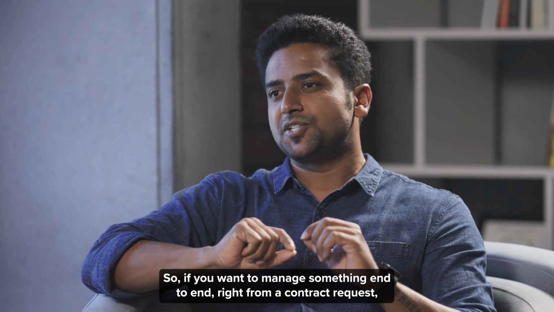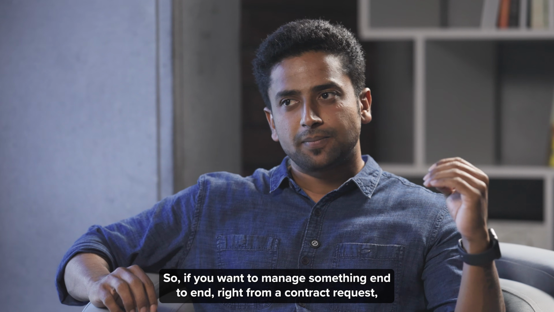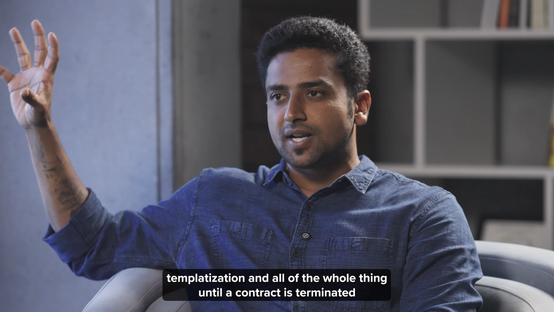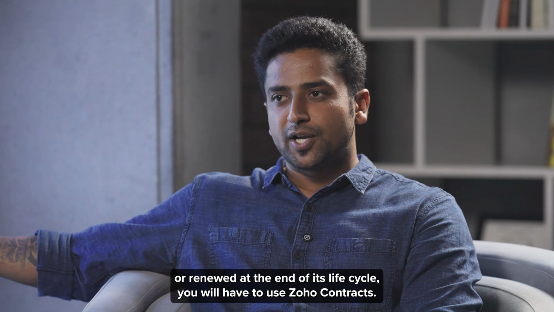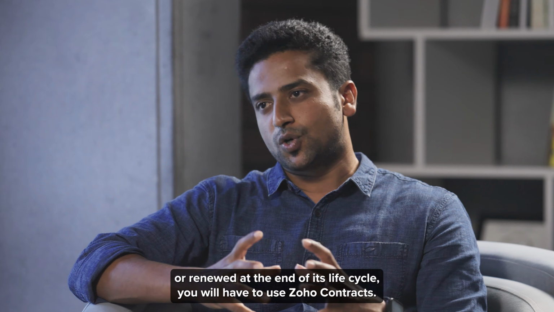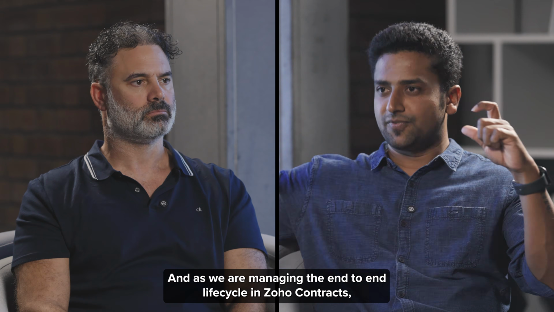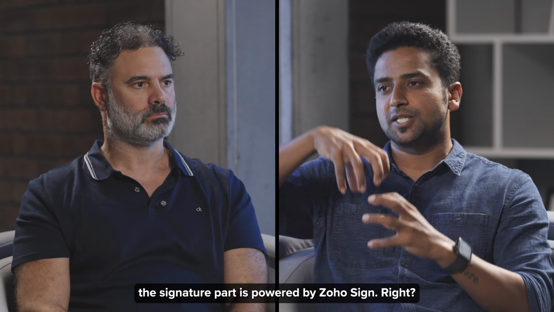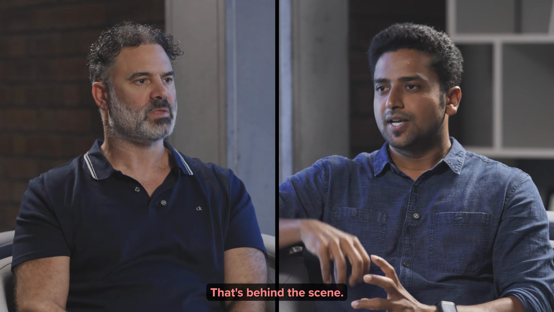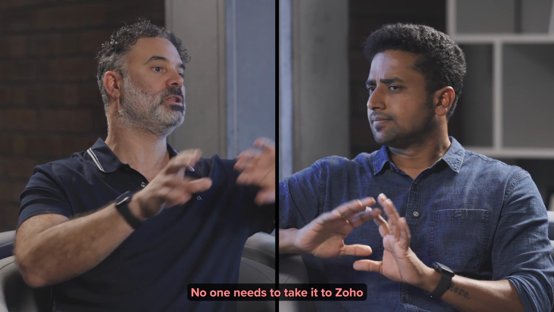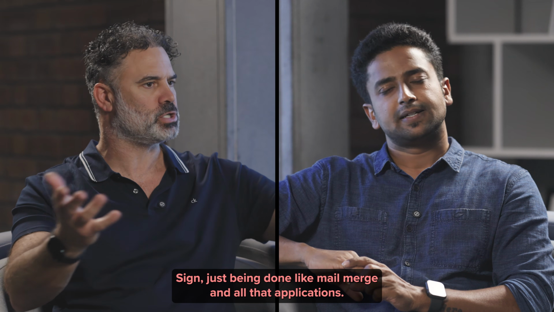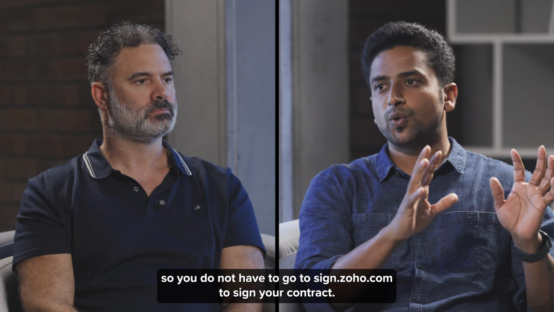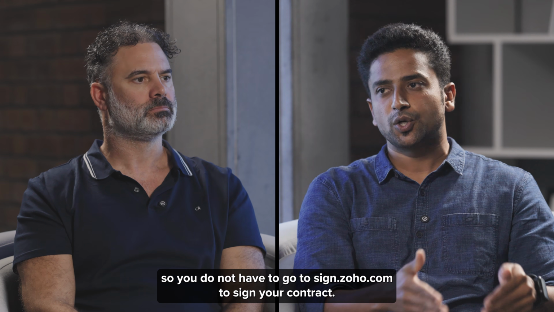So if you want to manage something end-to-end, right from a contract request, templatization and the whole thing until a contract is terminated or renewed at the end of its life cycle, you will have to use Zoho Contracts. And as we are managing the end-to-end life cycle in Zoho Contracts, the signature part is powered by Zoho Sign, right? That's behind the scenes. No one needs to take it to Zoho Sign. Exactly. Zoho Contracts is like a bundle. It comes bundled with Zoho Sign. So you don't have to go to sign.zoho.com to sign your contract.